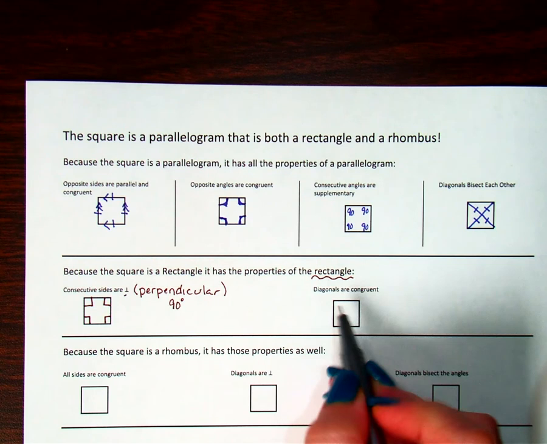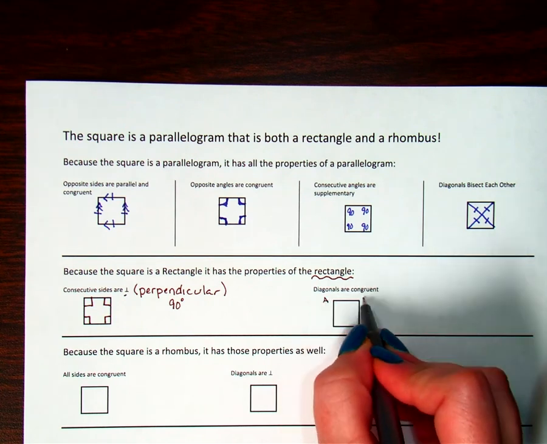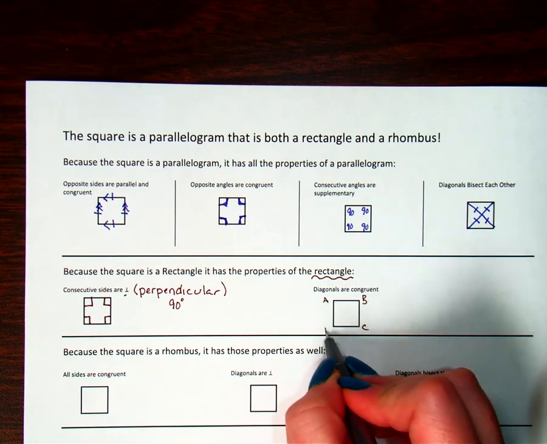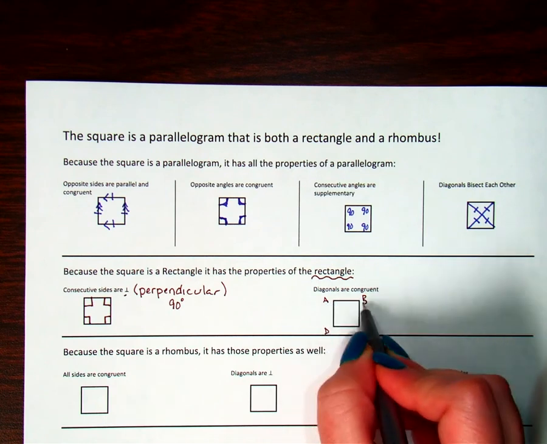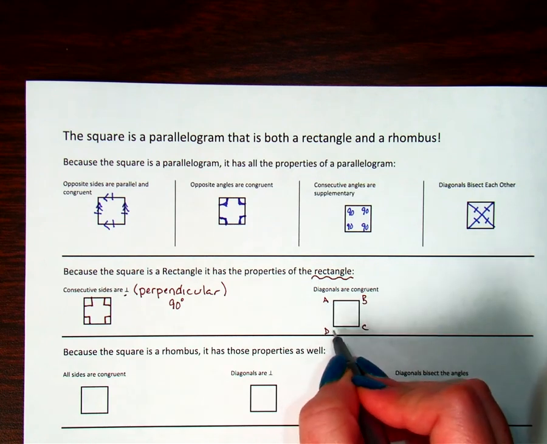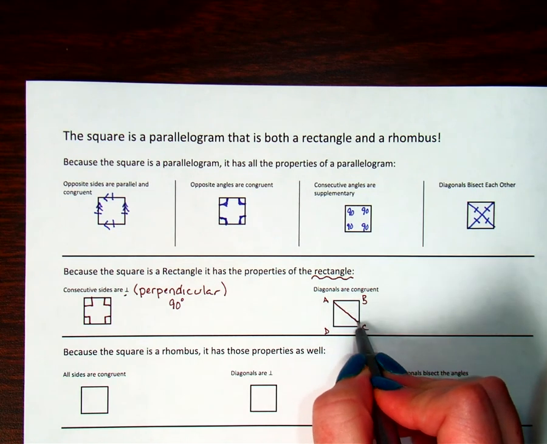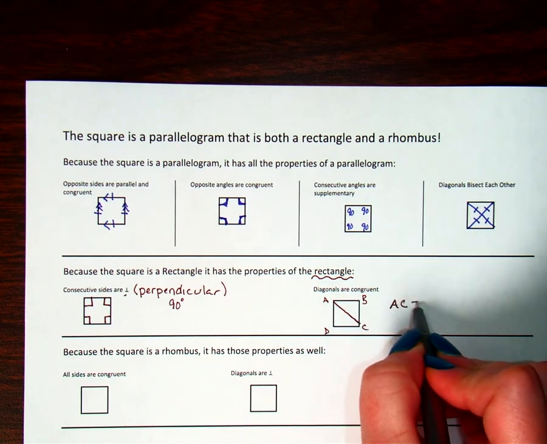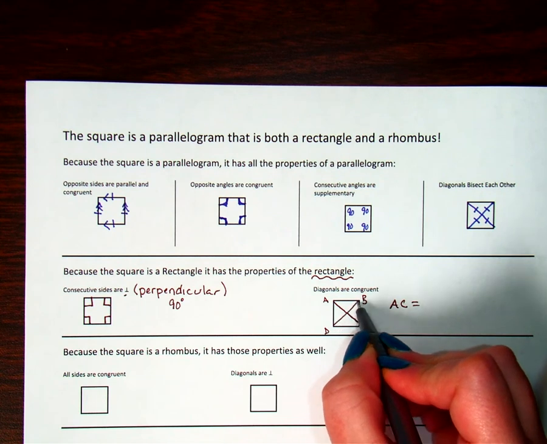And because it's a rectangle, my diagonals are congruent. So if I were to label this A, B, C, D, notice I went around my figure. I did not zigzag, so I can't put my C over here. These diagonals AC is going to have the exact same measurement as BD.